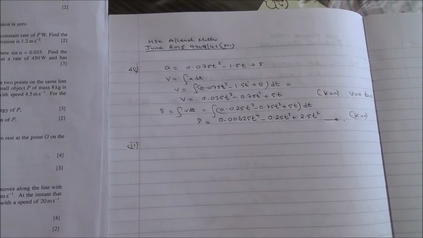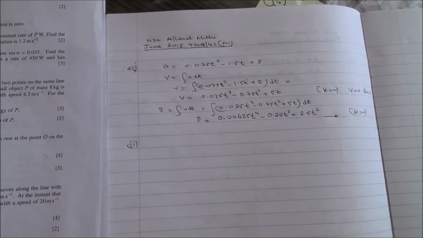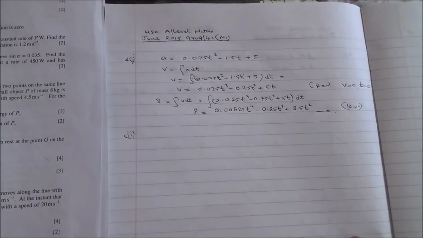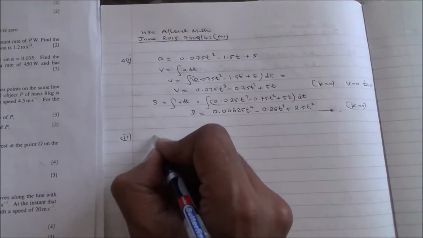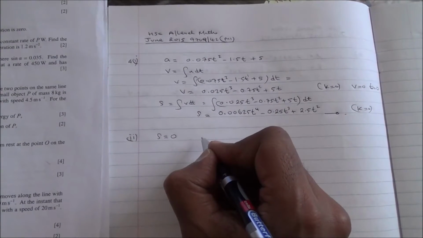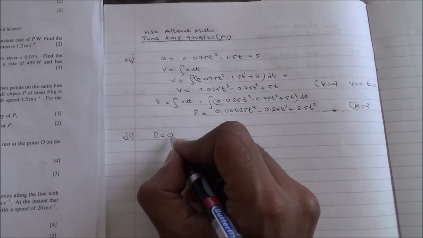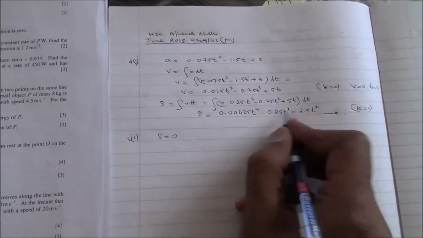Okay. Now for the second part, hence find the time taken for P to return to the point O. Now when P returns to the point O, displacement is going to be equal to 0, as if there's no displacement. So what we're going to do is equate all of that to 0.